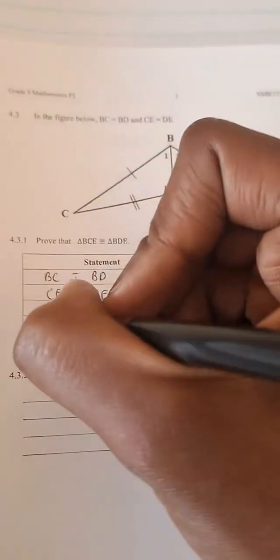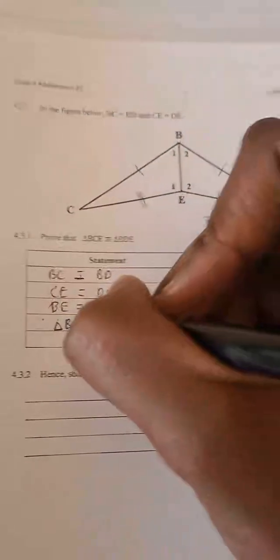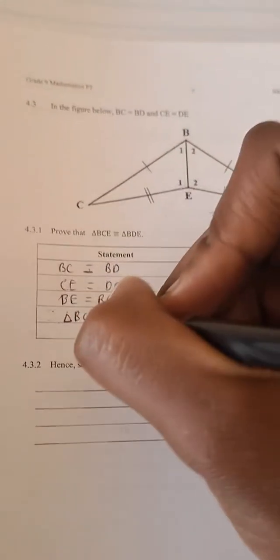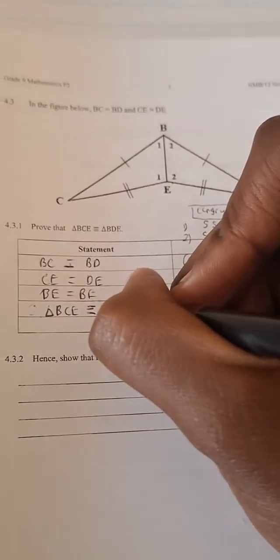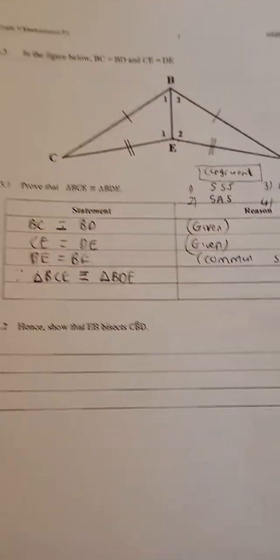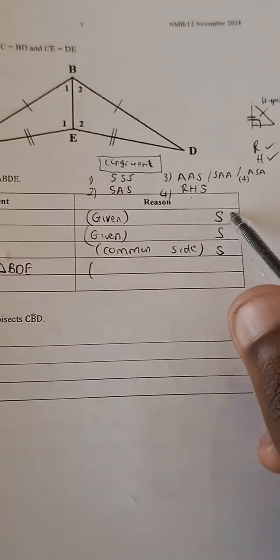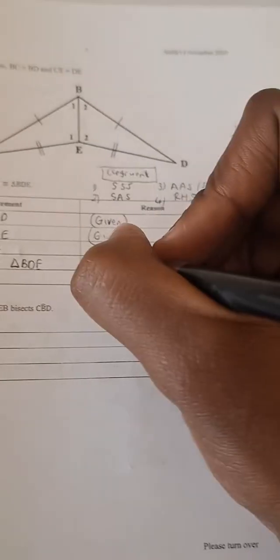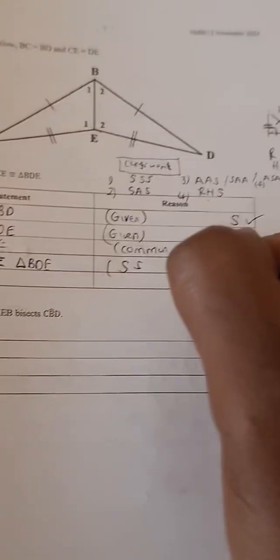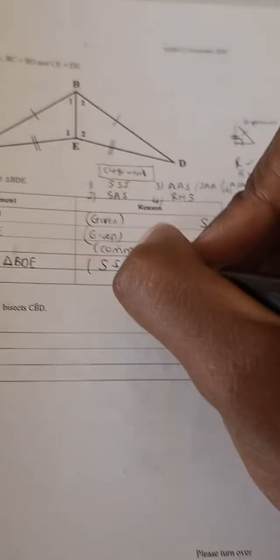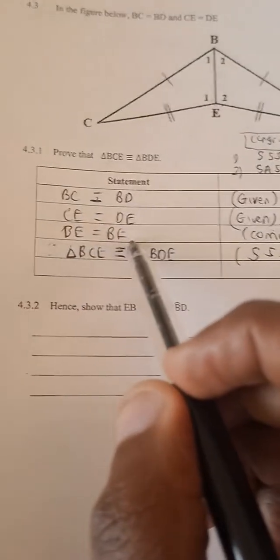I can then conclude, therefore, triangle BCE is congruent to triangle BDE. And it's very important that you write the case of congruency that you have been able to prove, which is S coming from this given side, S coming from this second statement with your given side, and then this third S coming from the common side.